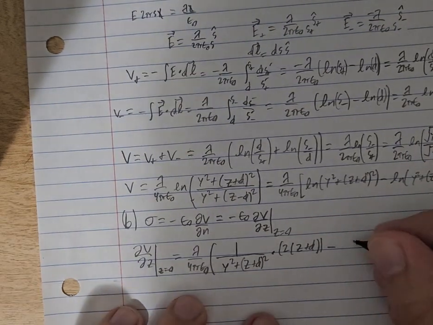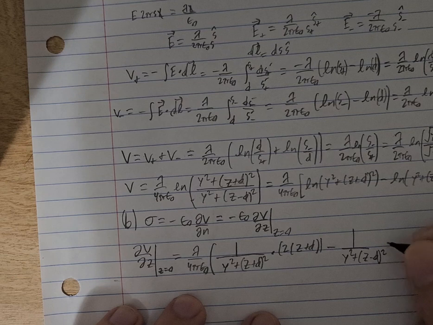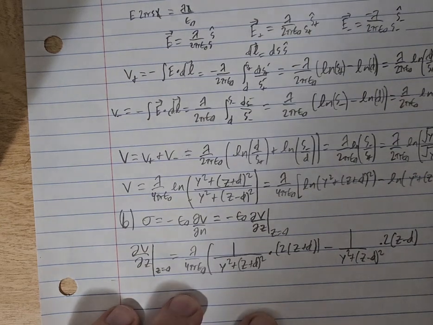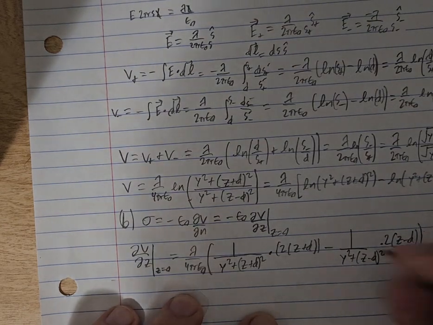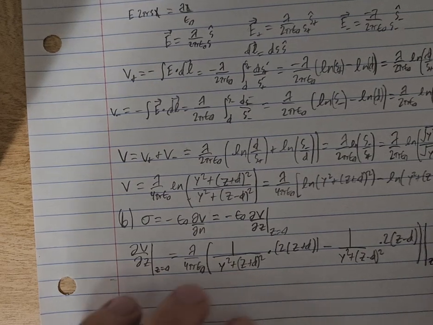Similarly, for this next natural log, we're going to get 1 over y squared plus z minus d quantity squared times 2 times z minus d, using the same derivative rules we just applied. And that's all when z is equal to 0.